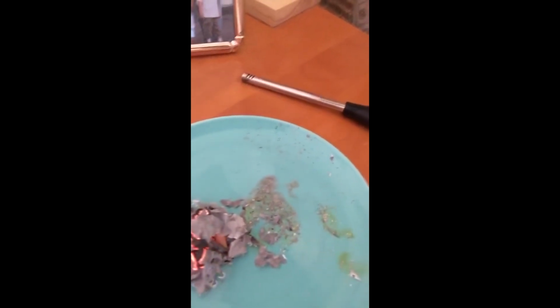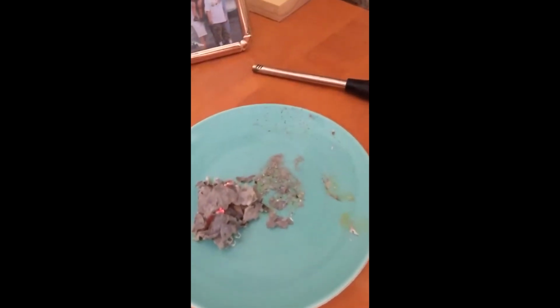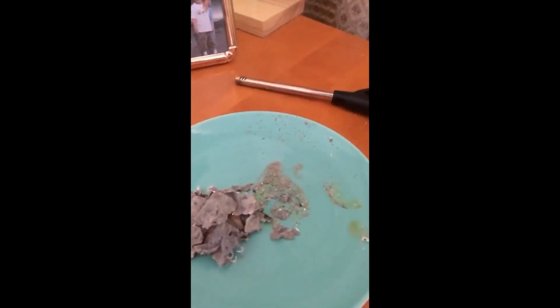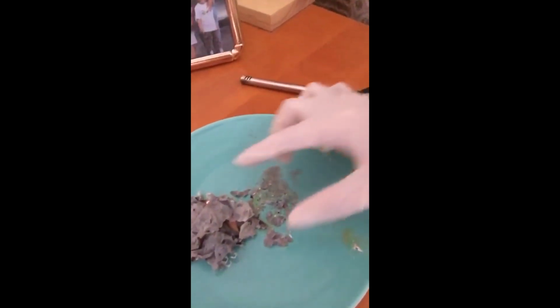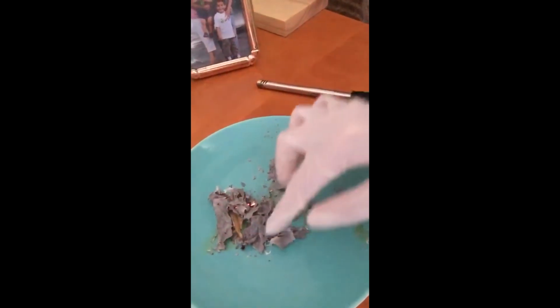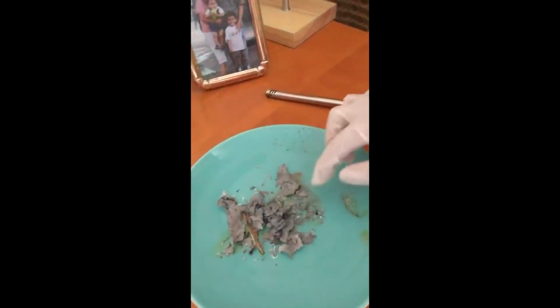Okay, so we can see the paper burned completely. This is a chemical reaction because the chemical structure changed. We can see it black, we can see it dark, and the structure is soft. Yeah. Thank you.